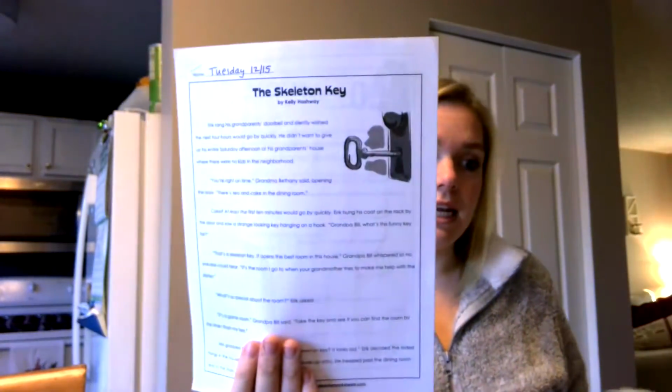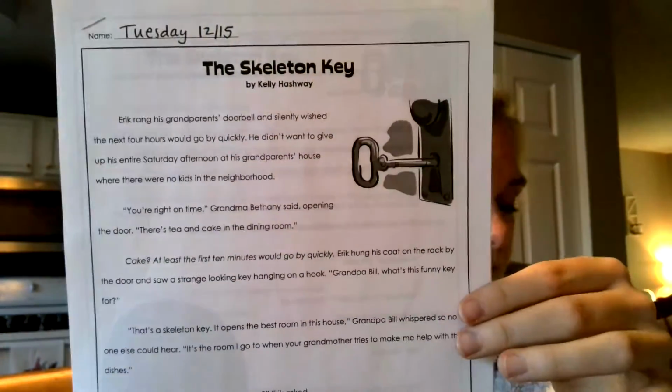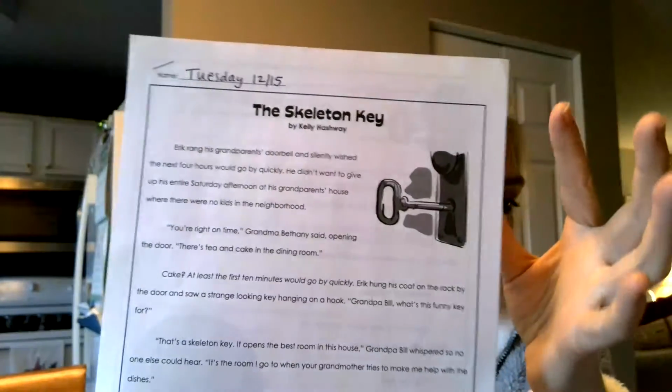Now, the story that I have for you to read today is called The Skeleton Key. This is the next page in your bundle. It's dated with our date at the top. So we're going to get started. You can read this on your own and complete this on your own. I'm just going to read it out loud just in case you want that.